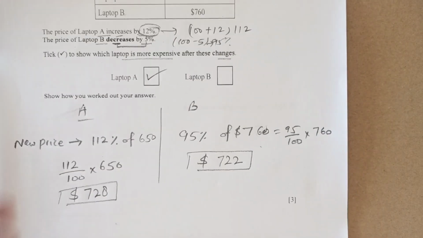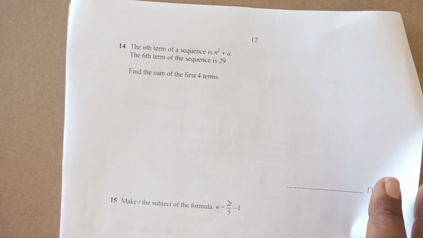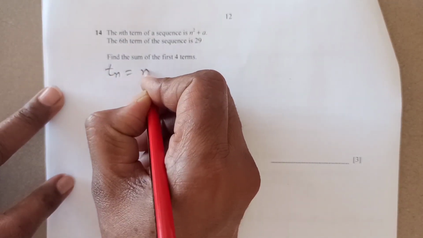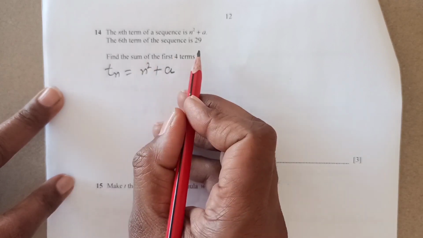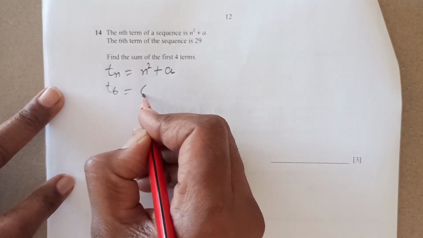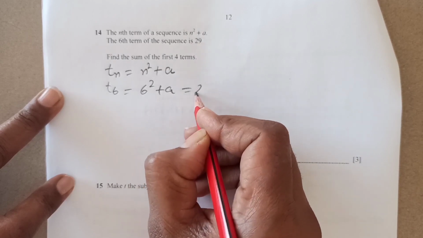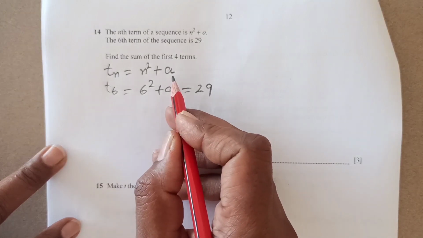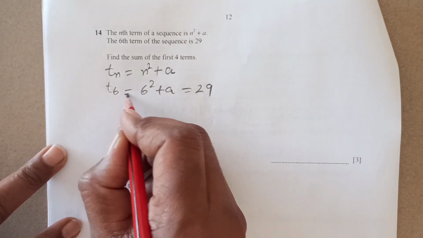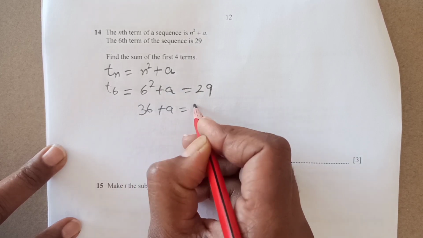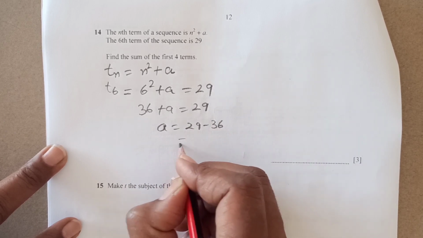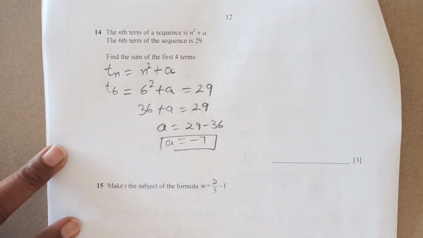Okay, so now next question, let's see what we have. Question 14: the nth term of the sequence is Tn equals n squared plus A, and the sixth term of the sequence, T6, is 6 squared plus A, and this is equal to 29. Find the sum of the first four terms. To find the first four terms, we need A. We can calculate A from here. This is 36 plus A equals 29. So A is 29 minus 36, that is negative 7. So A is negative 7.